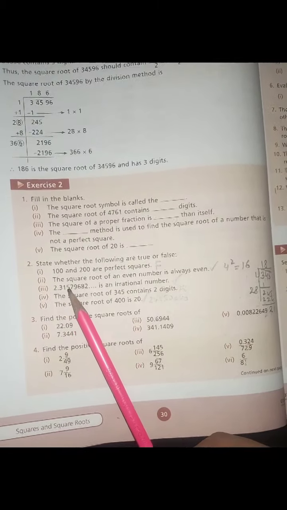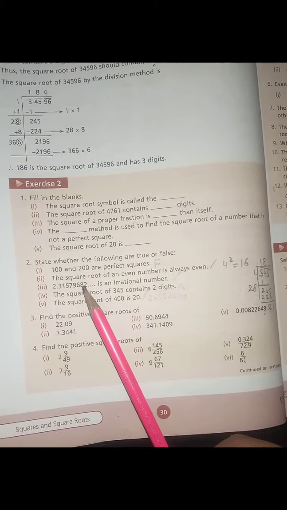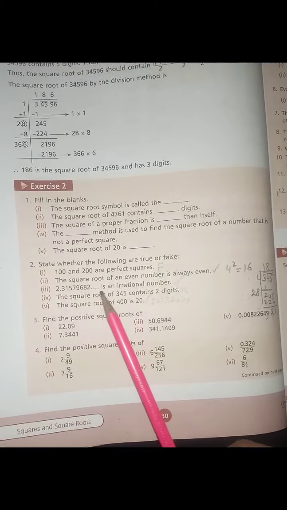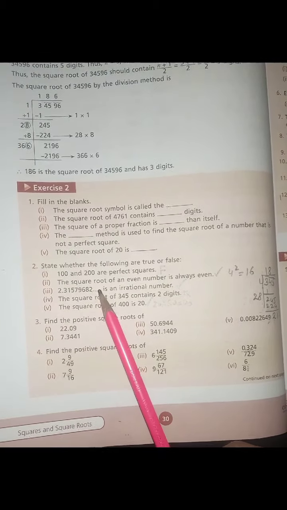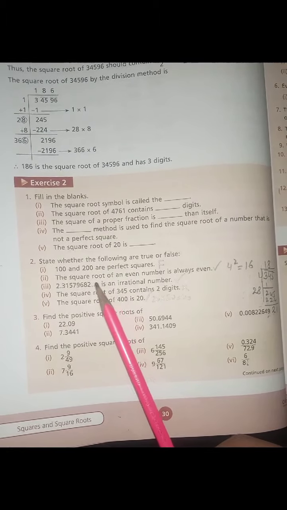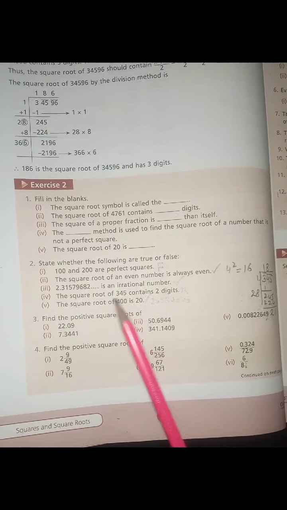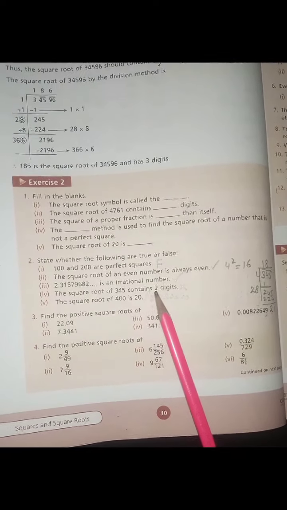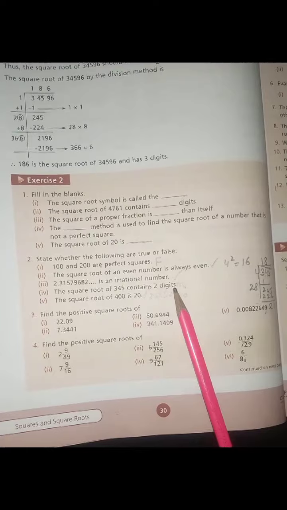Next statement: 2.31579 and so on is an irrational number. This is a true statement because this value is infinite. It means that this is an irrational number. Next statement: the square root of 345 contains 2 digits.